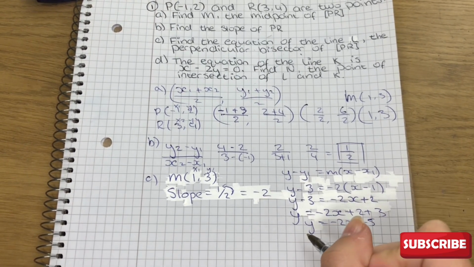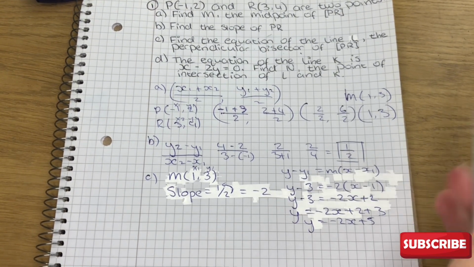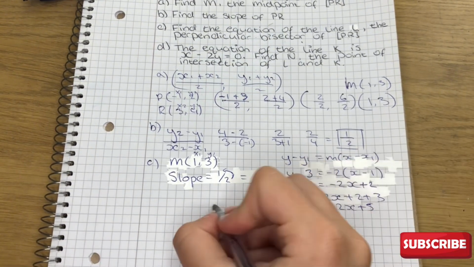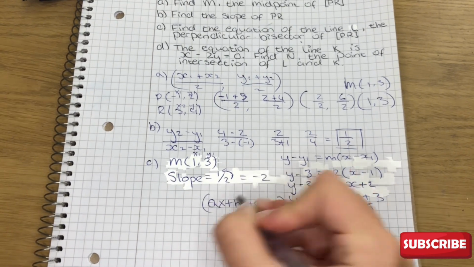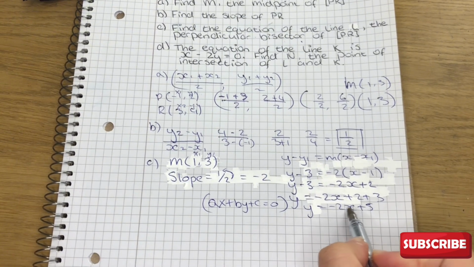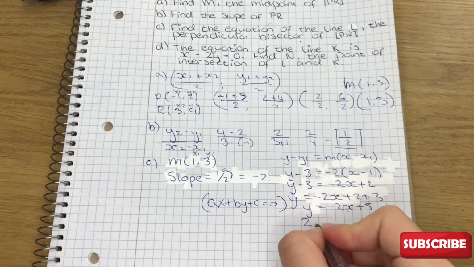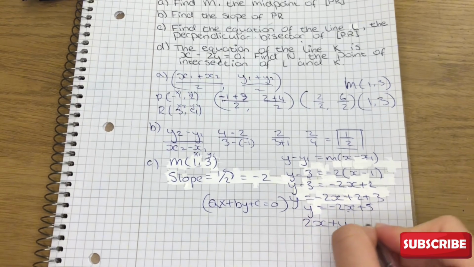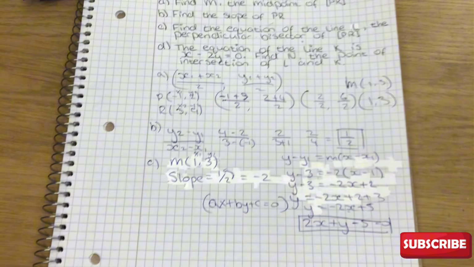Now usually, in this question, it's not specifically asking, but usually you would put your answer into the form of ax plus by plus c is equal to 0. It's not asking that for the question, but I'm just going to do it. So x always has to be positive, so we're going to bring that to the other side. So 2x plus y take 5 is equal to 0. And that is your answer.